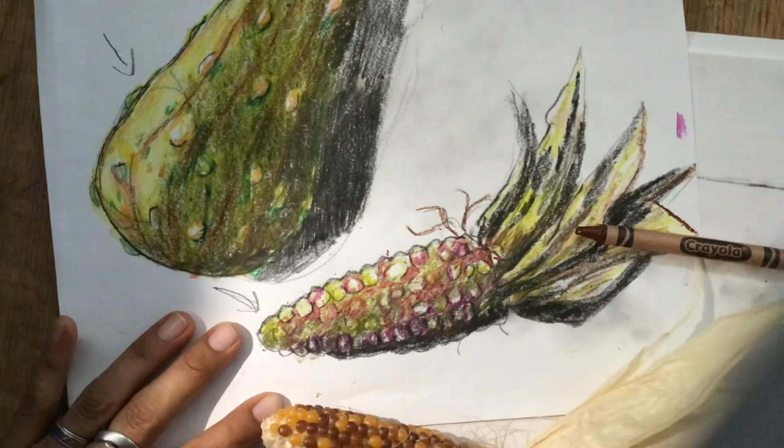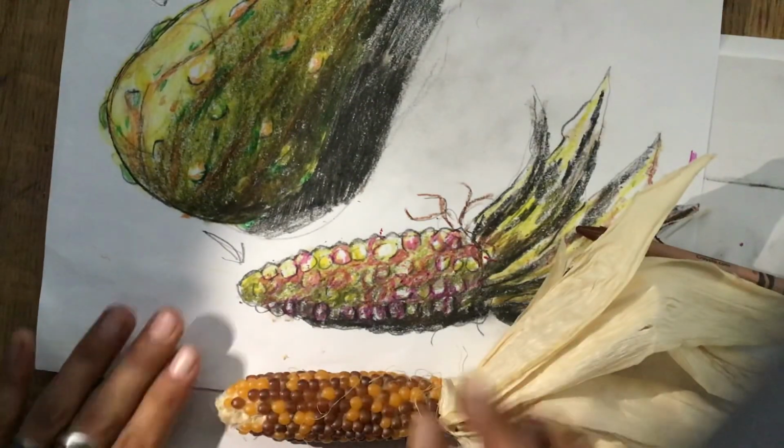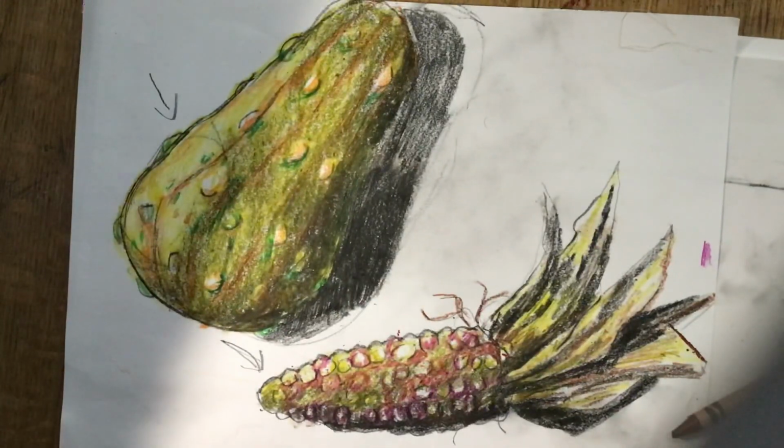So there's our drawing of the day. We did the corn. So you guys should have practiced the squash and the corn by today.